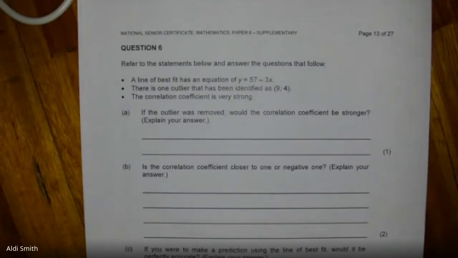Yes, I completely agree. B is going to be the gradient of the slope, and A is going to be the y-intercept. But it's just convention in statistics that we don't write it y is equal to mx plus c. We write it y is equal to a plus bx. Okay, so they've given me that. Then they say there's one outlier that has been identified as the 0.94. So the 0.94 is an outlier.